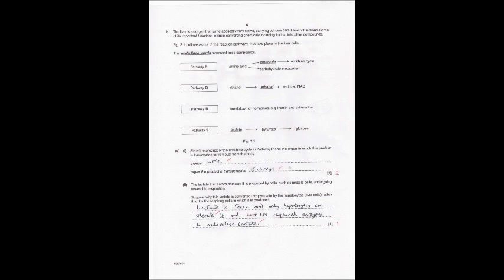The lactate enters pathway S produced by cells such as muscle cells undergoing anaerobic respiration. Suggest why this lactate is converted into pyruvate by the hepatocyte liver cells rather than by respiring cells in which it is produced. Now we've been told lactate is toxic. The reason they've told us that is because it's going to be used. And what's important about it being toxic? Well, surely if it's toxic, it's going to be damaged by both of them?